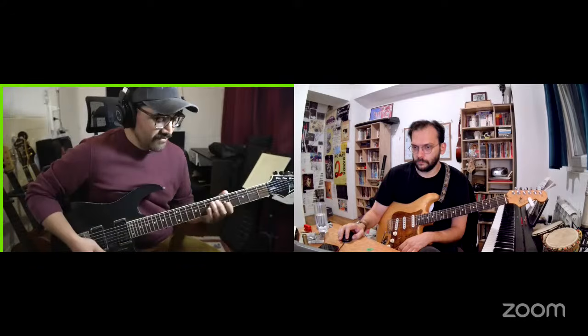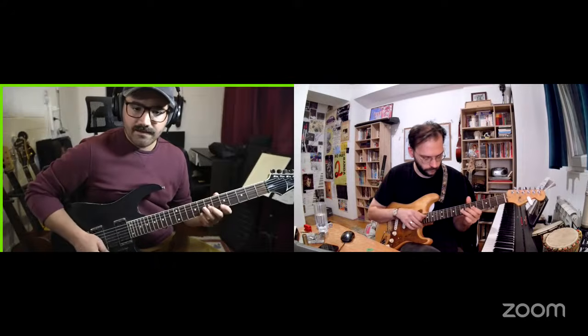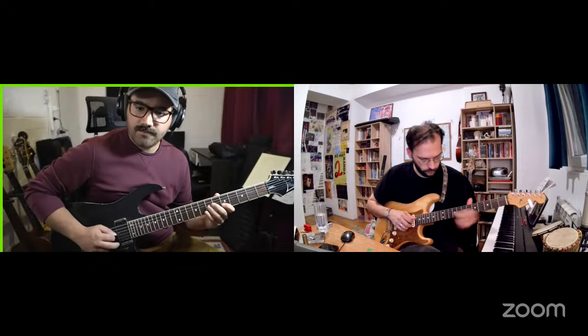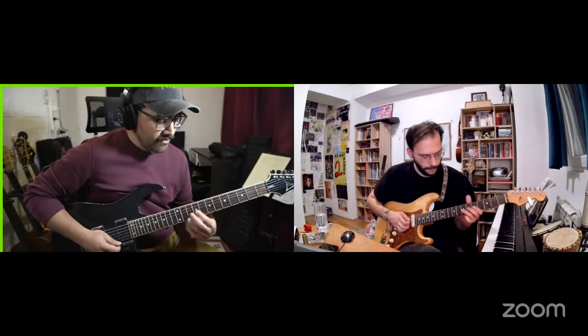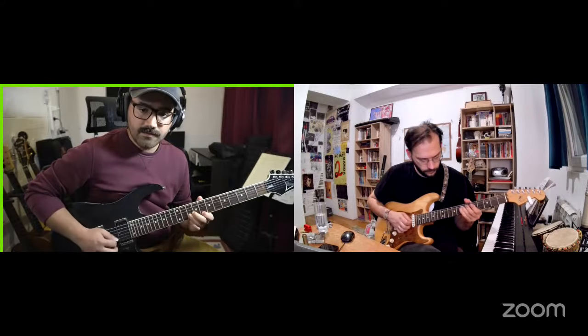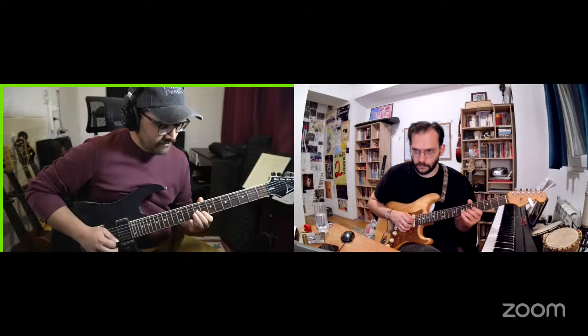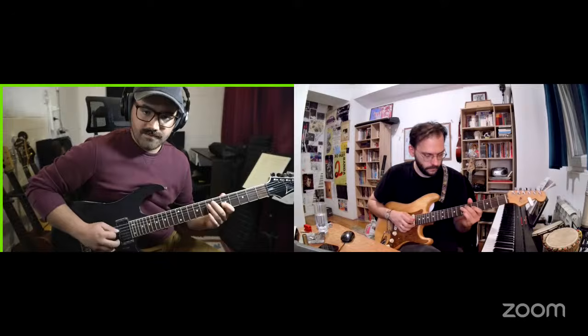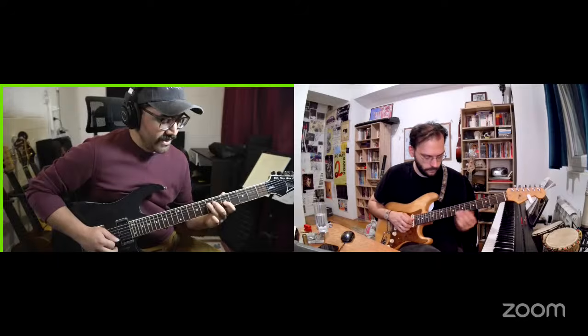You can try also patterns of sequences and see how they fit. You might have to figure out a fingering, something that you might be used to playing in one position, things like that. What if we try to play that by connecting both positions? Right, so you have that connection.